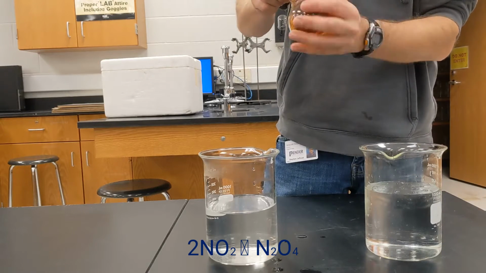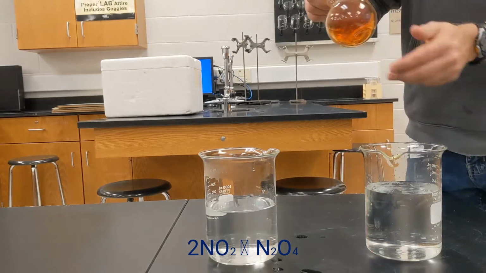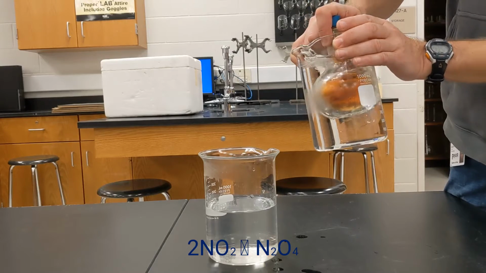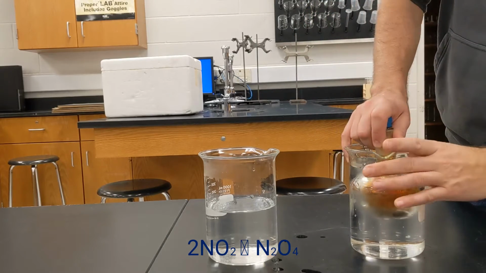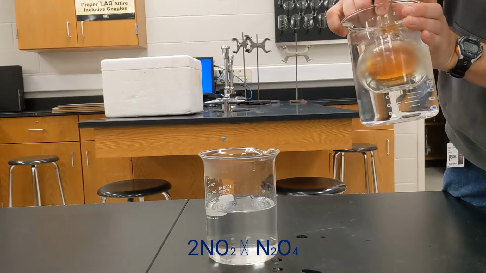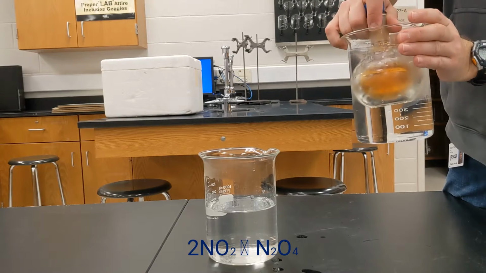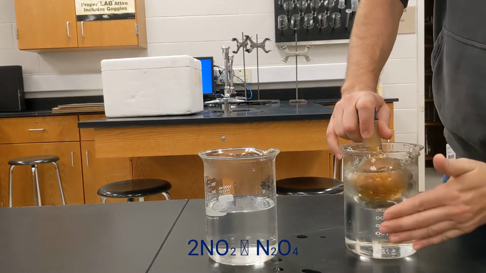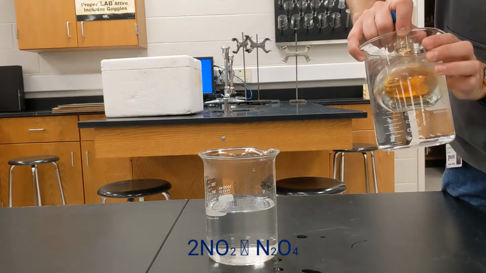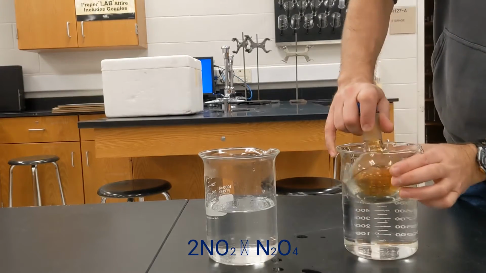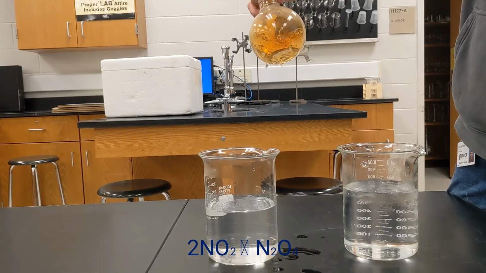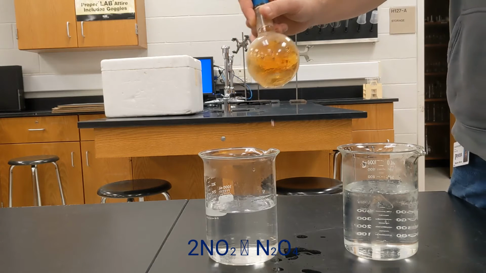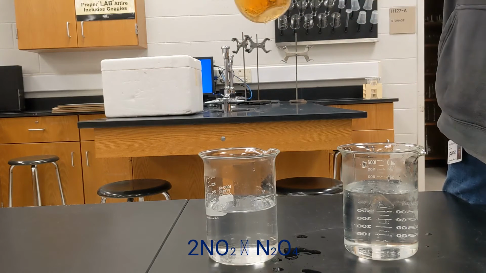If I then take this flask and submerge it into some cold water, we should notice that the contents of this flask will become lighter in color as it shifts the equilibrium away from the nitrogen dioxide and towards the dinitrogen tetroxide. And so you can see right there that the flask has become a lighter brown color as we've produced less nitrogen dioxide. We've just shifted the equilibrium position in the other direction.